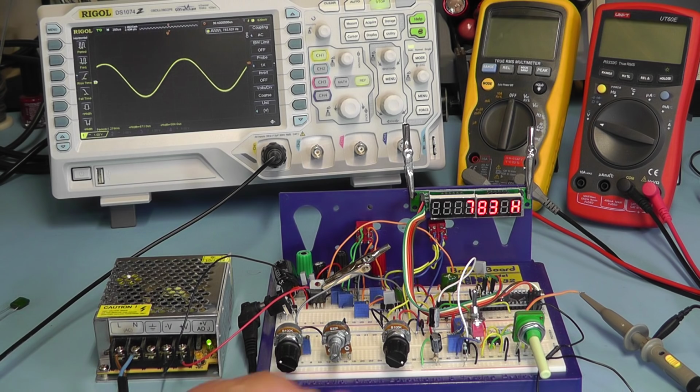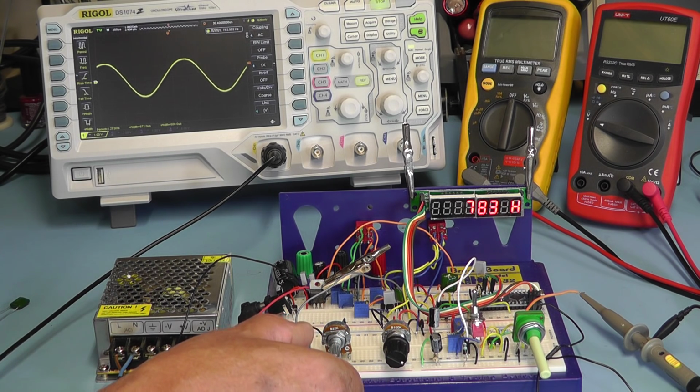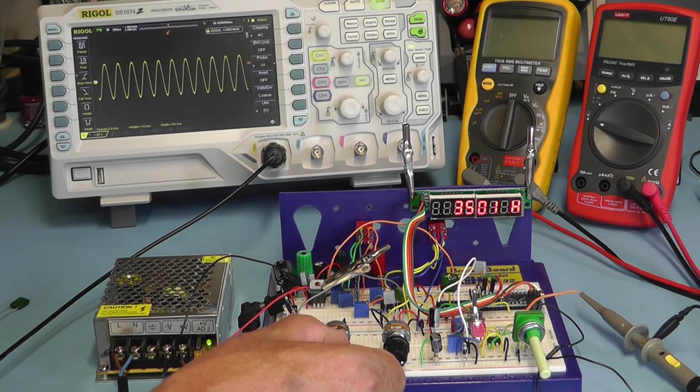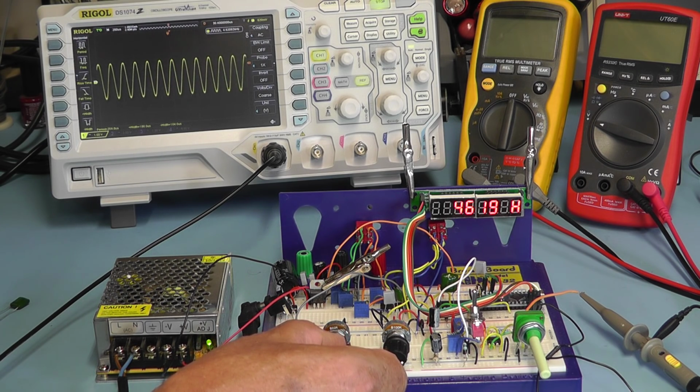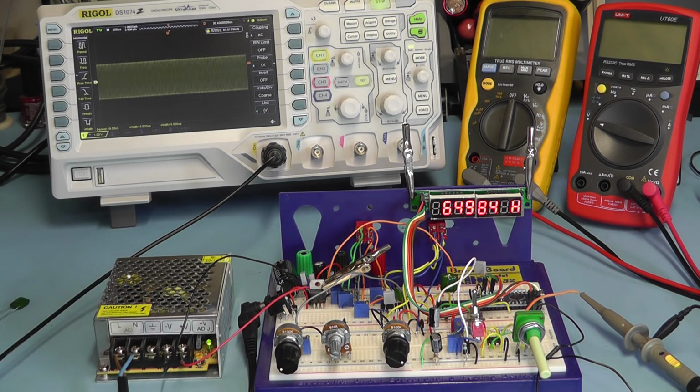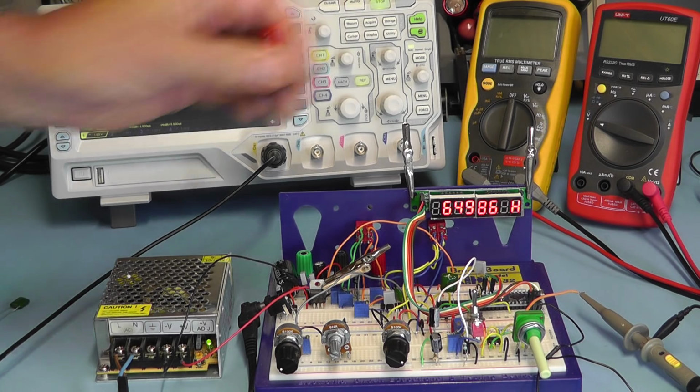So it's going from 783 Hertz all the way up to 64.9 kilohertz.